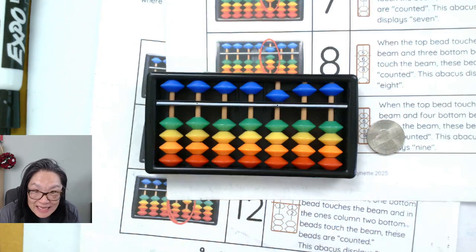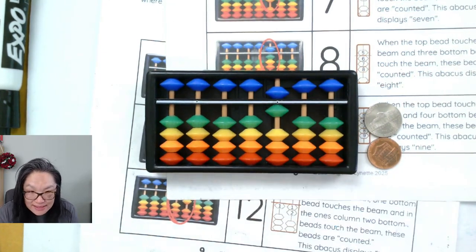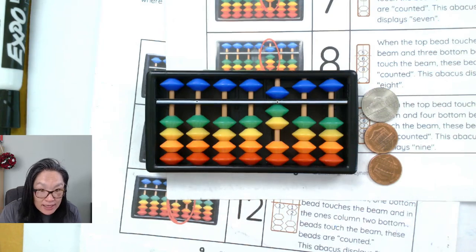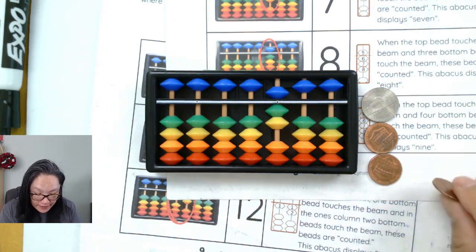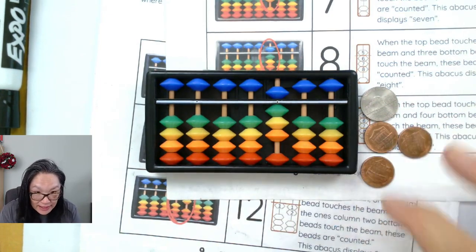So when we add 6, how do I make 6? I make 6 with this. 5, 6. And then 7, I have 5, 6, 7. It makes sense, right? Good, good. Thank you. We have 8. We're going to do 8, right? 5, 6, 7, 8. And then 9.